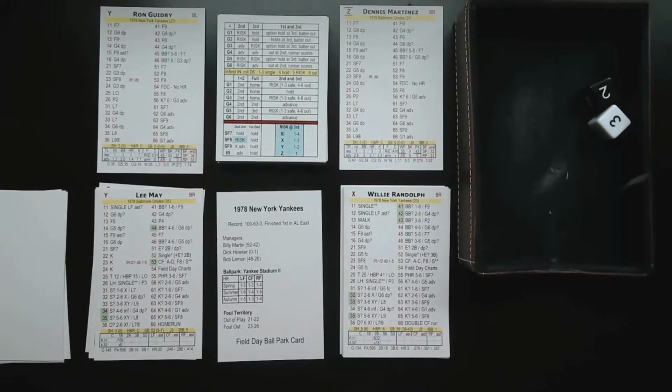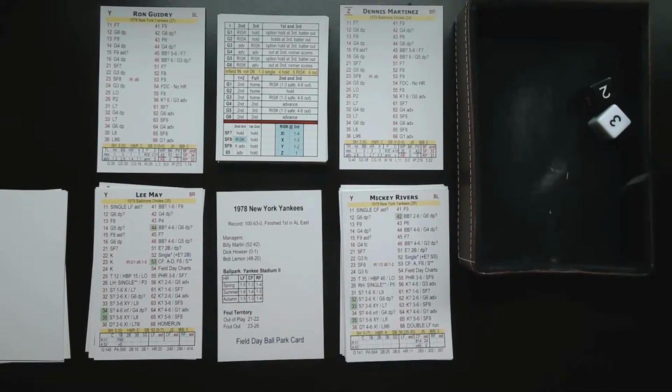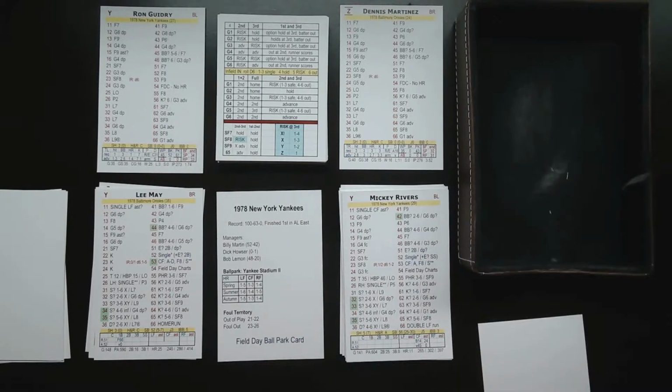So no hits, no runs, no errors. 1 left. We're through 4. It is 4-0 New York, leading Baltimore. And Guidry working on a 1-hitter up to this point will face Lee May, Doug DeCinces, and Carlos Lopez.